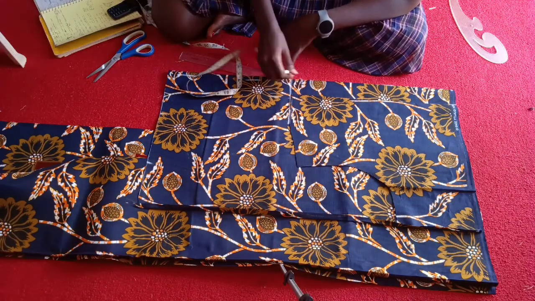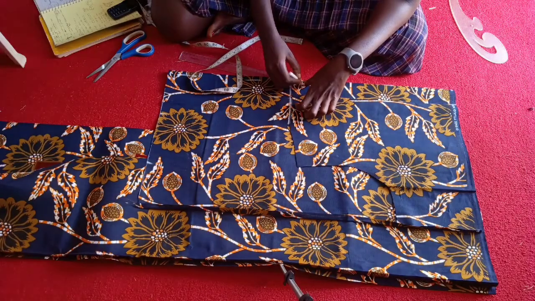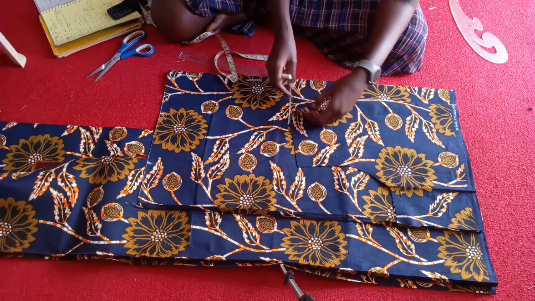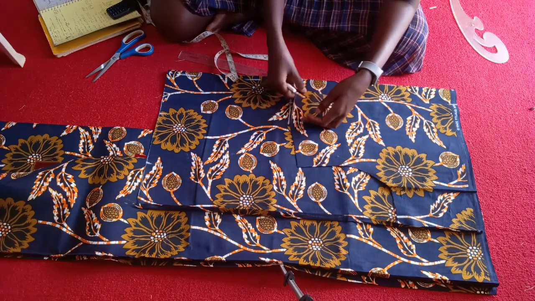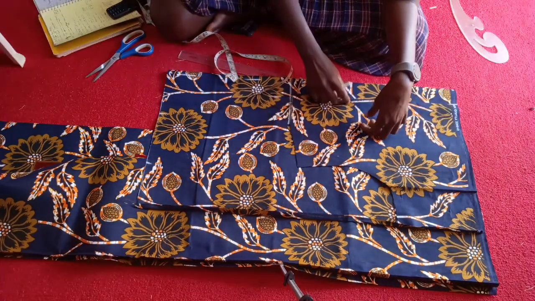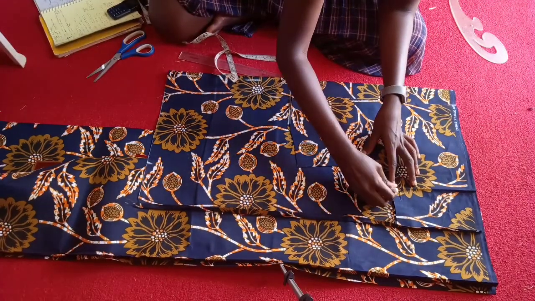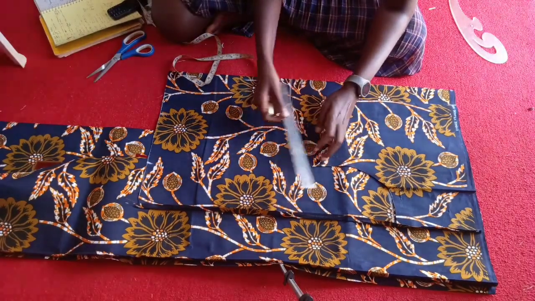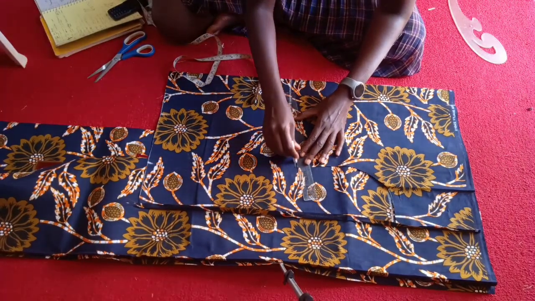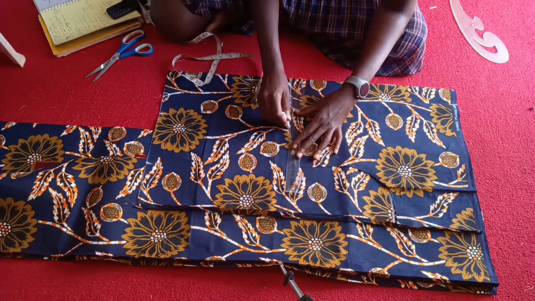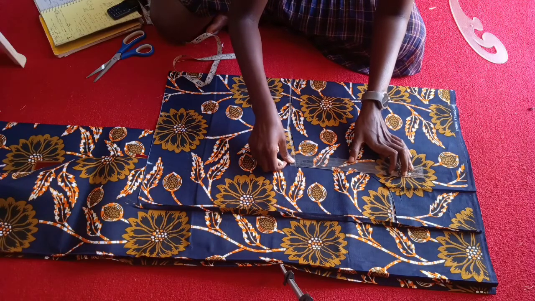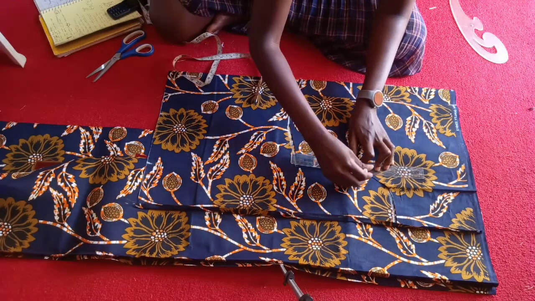But when you're folding the back panel, keep in mind that you have to add allowance for attaching the zipper, and that should be at the folded part if your zipper is going to be at the center back. So I use 2 inches for my zipper, and that's at the folded part. Then after the 2 inches, that's where I placed the front panel.